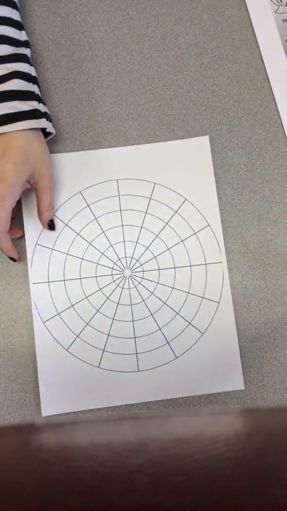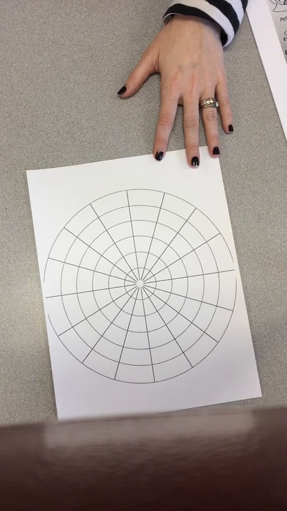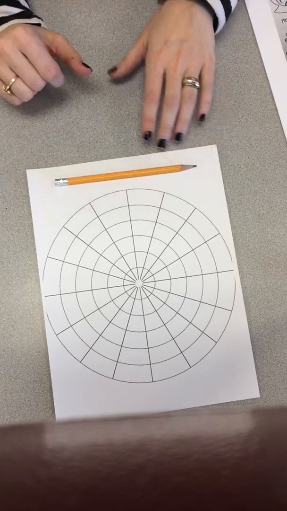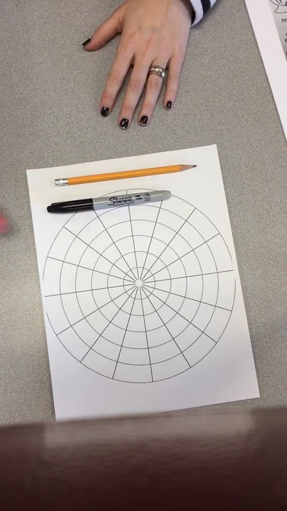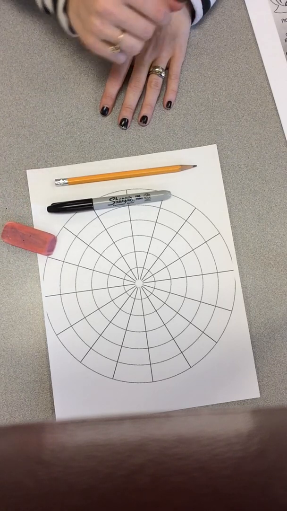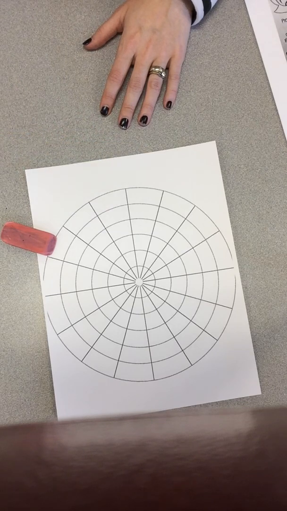Now everybody, when they get their template, needs to start off with a pencil today. We will be tracing in Sharpie, but we're going to start with pencils first, then move on to Sharpie, and we will need an eraser today to make sure we get rid of any of those extra pencil lines that we will no longer need when we move on to coloring.